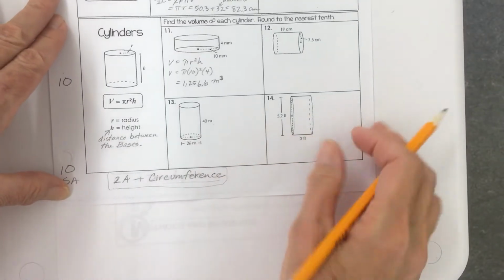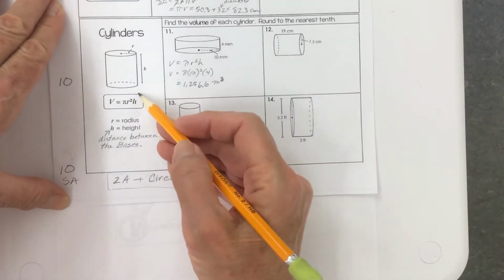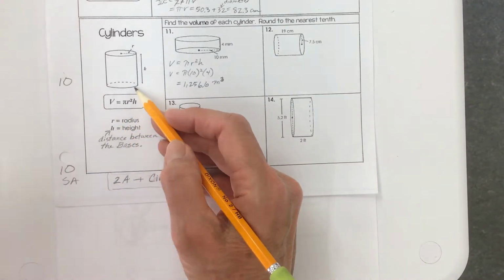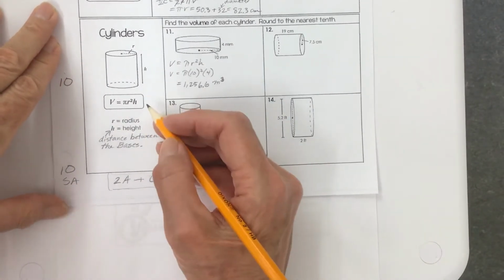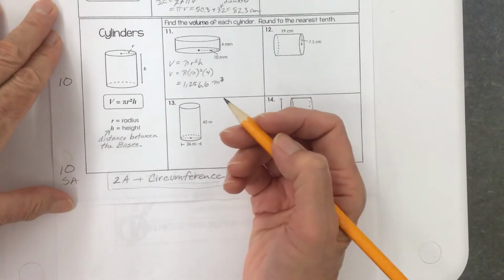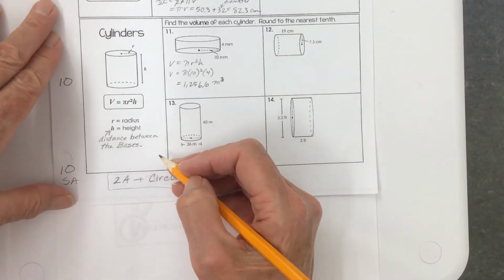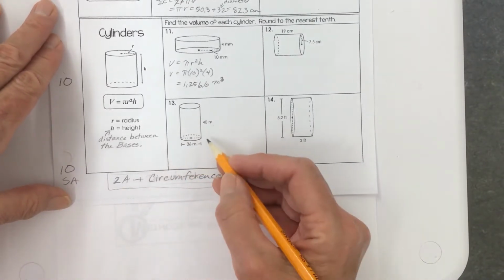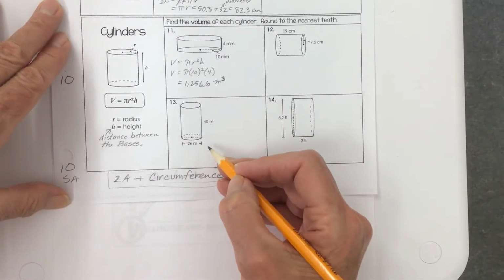So this is section 10.1.1, and we've just learned about finding the volume of cylinders. This worksheet doesn't contain finding the surface area of a cylinder, but we're going to cover that because it's going to be important for you to know that for the next lesson. Okay, so we're going to find the surface area of this cylinder.